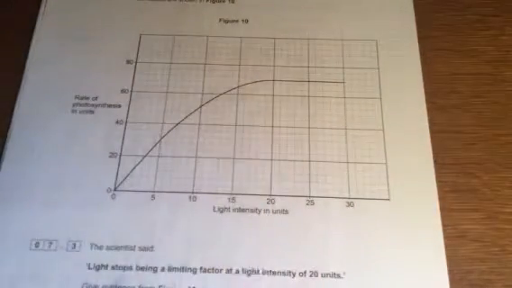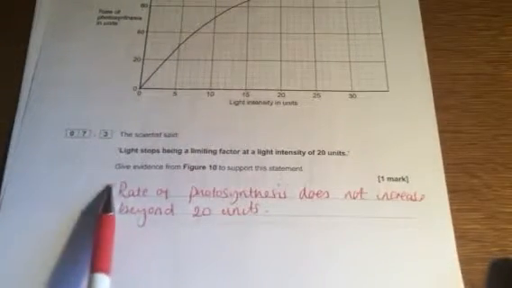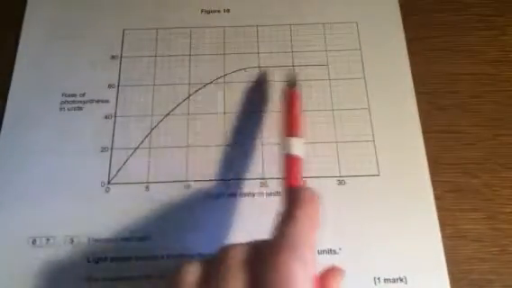There's no further increase in the rate of photosynthesis. So no matter how much I increase the light intensity, the rate of photosynthesis doesn't go up anymore. So I've just put down the rate of photosynthesis does not increase beyond 20 units. Or you could just say the line levels off.